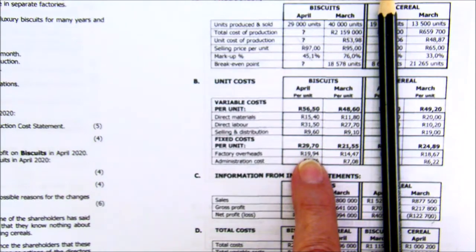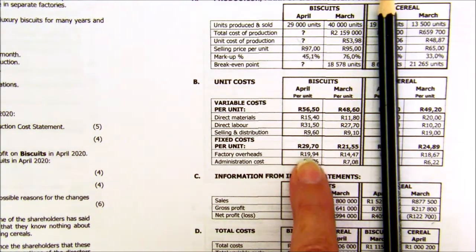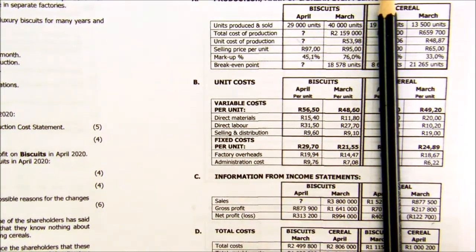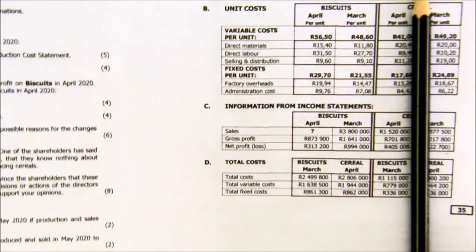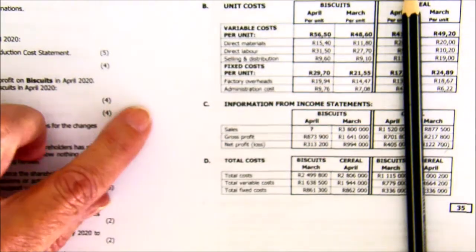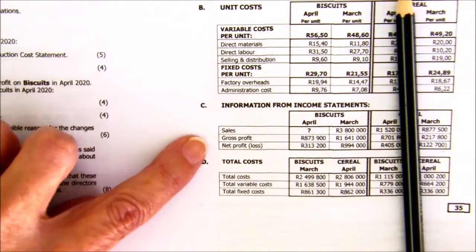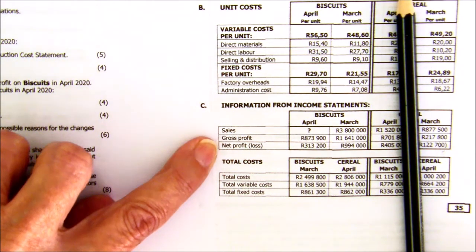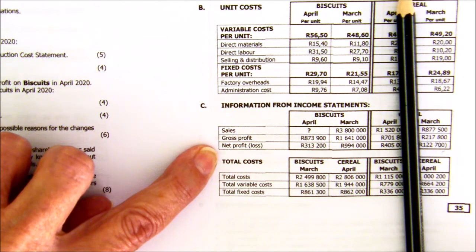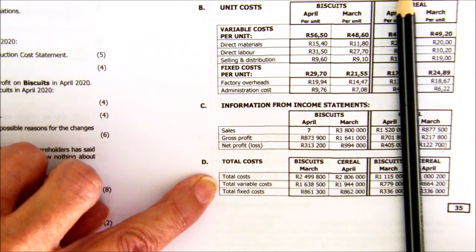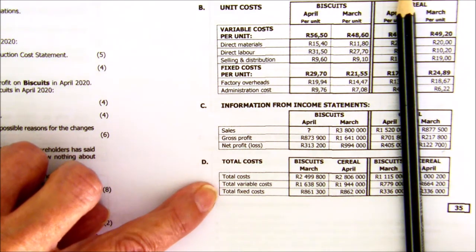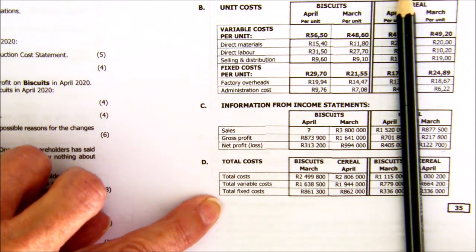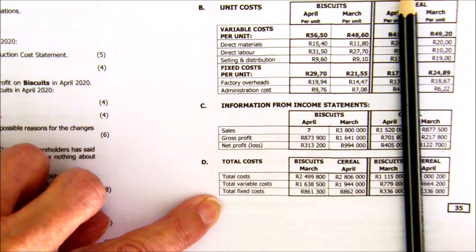And there's your cost per unit, or 29 Rand 70. And then we've got some further information over here from the income statement, our sales figure, our gross profit, and then our final net loss. And here's our total costs, our total variable costs, and our total fixed costs.